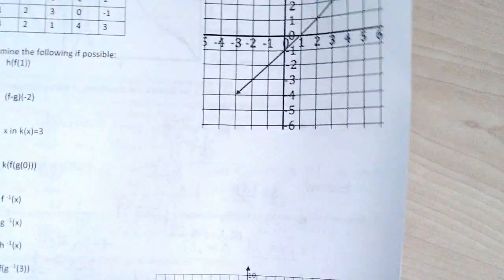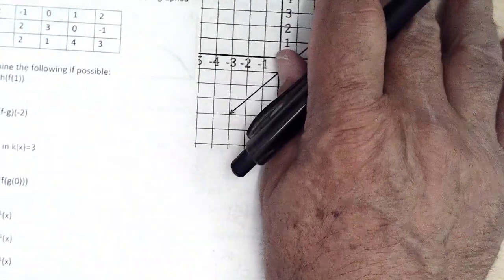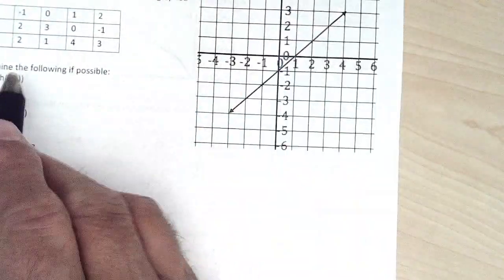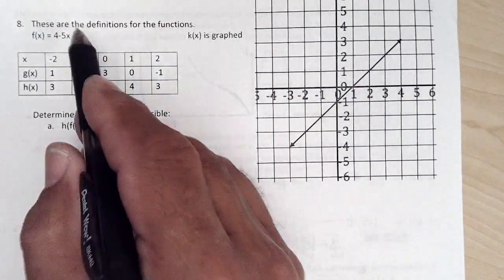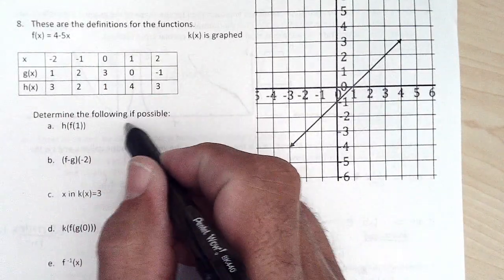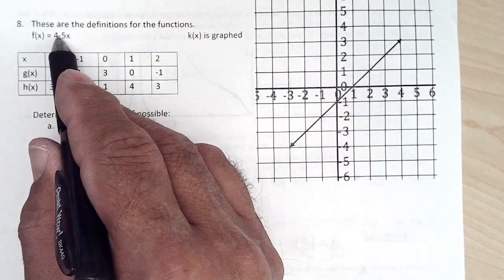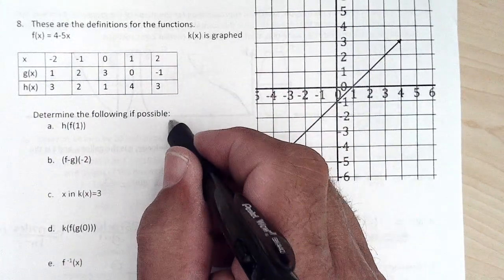Okay, back page. Those were the hard problems. Now come the easy problems. At least I think they're easy. You may not. Says put 1 into f. Well, that would be 4 minus 5 times 1.